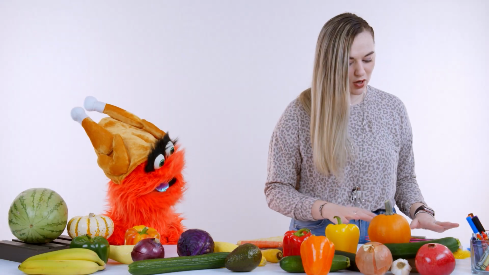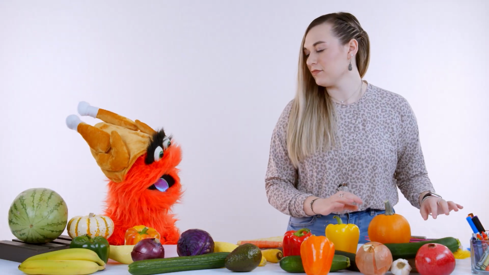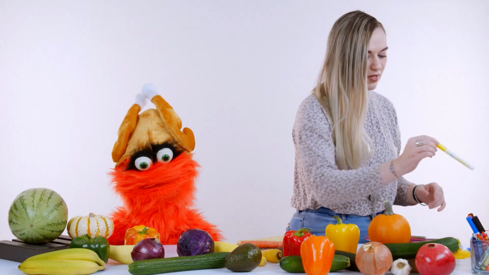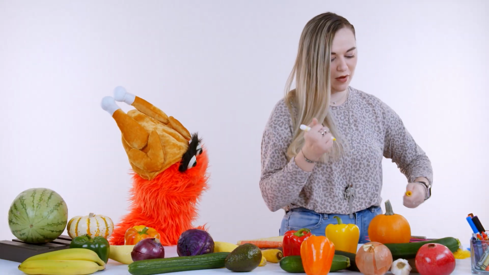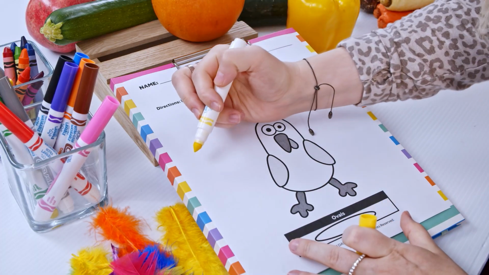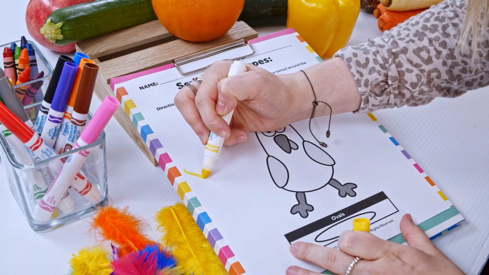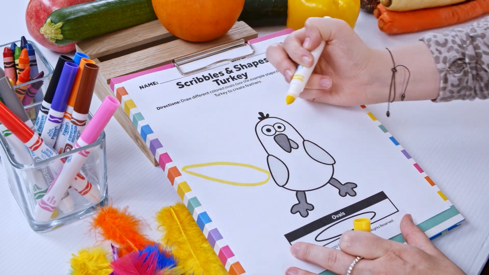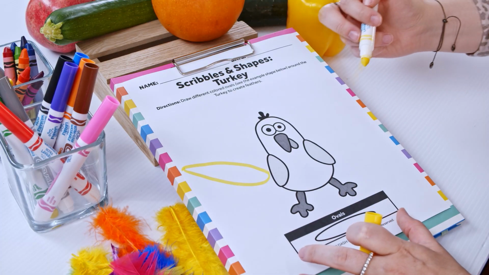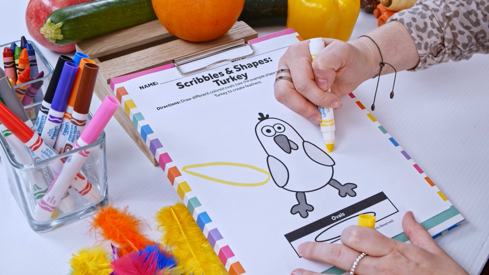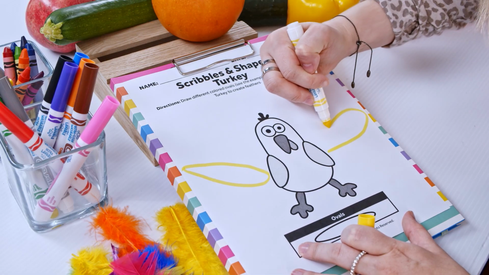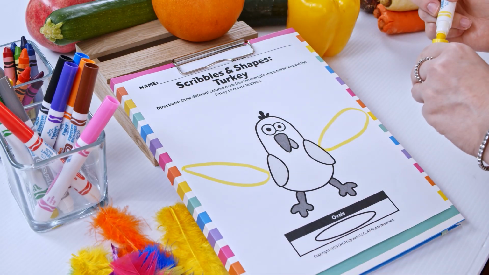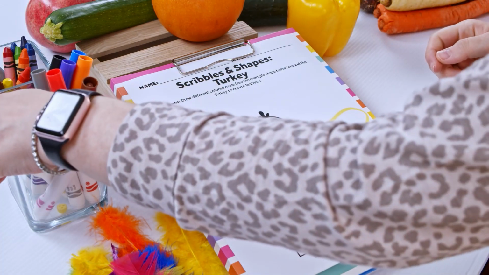All right, what color should we start with? Let's first start with yellow. Why did you pick yellow, Bubba? Because it's my favorite color, of course. Why is it your favorite color? Because it's the same color as bananas. You're right. Now I'm going to do one on both sides here. We'll draw two ovals. Now, what's the other color we should use?